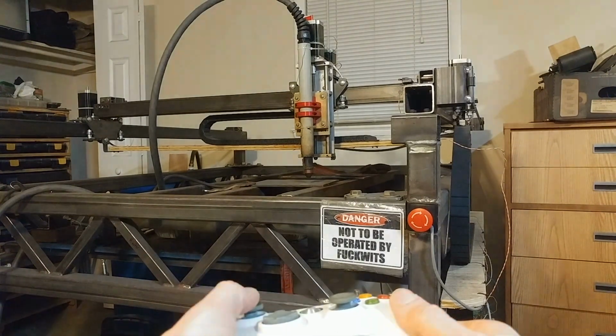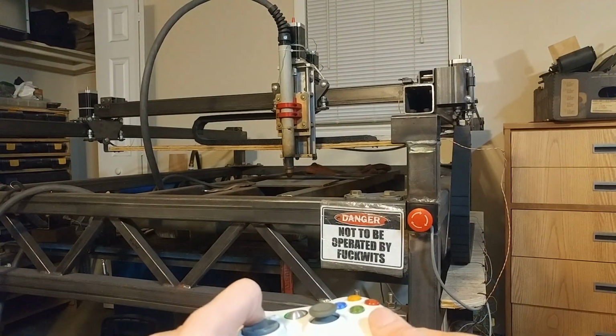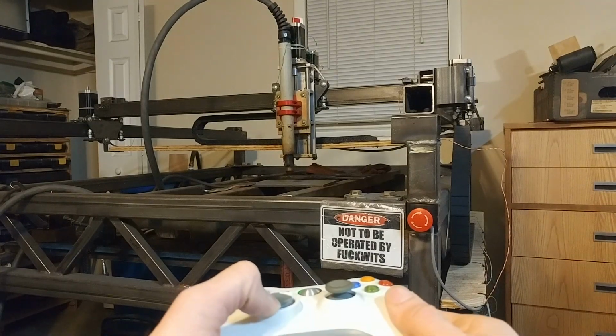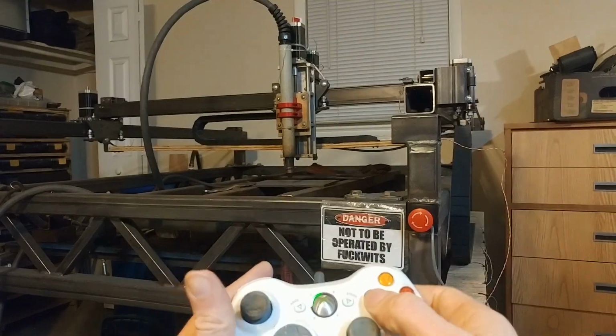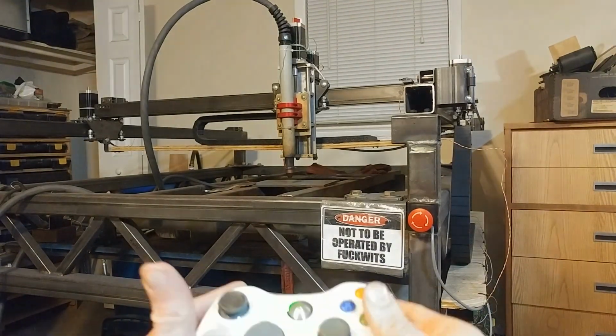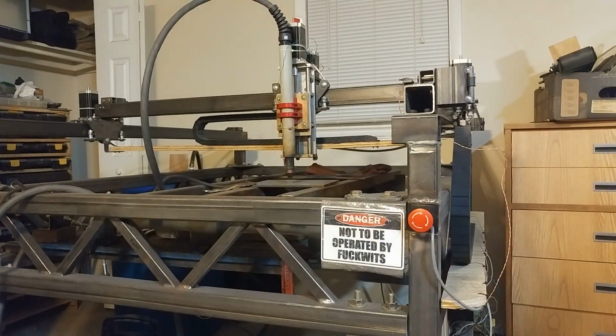The controller is already set up, so the joystick will jog in X and Y, and the D-pad will jog in the Z. And I've set up the A and X buttons to work for the manual torch height control. But currently they don't do anything because the torch is turned off. Now if I issue the M3 command, then the relay for the torch turns on.